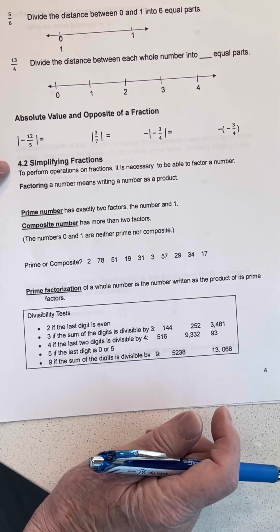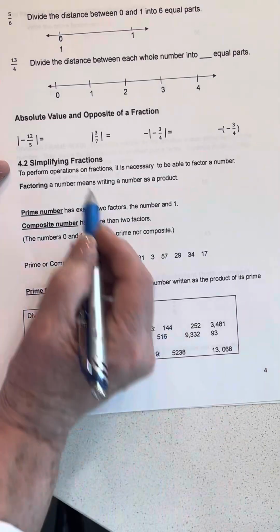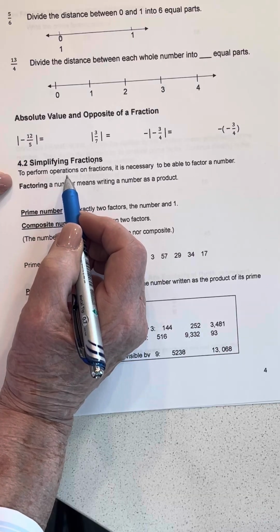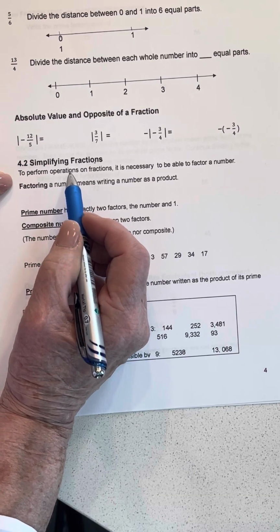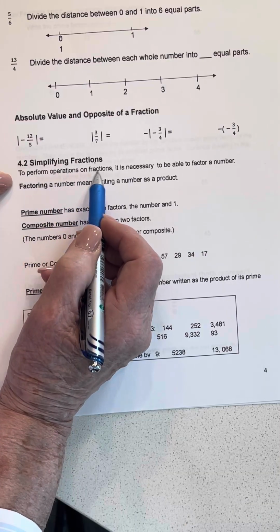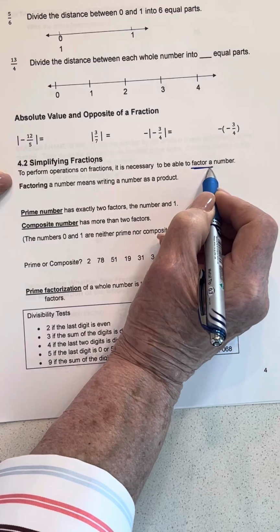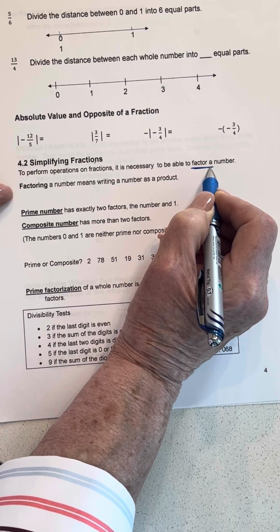We're making progress. We're going to look at video 4.2, simplifying fractions. And this is a very important piece to all the computations that we'll be doing. To perform operations on fractions, it's necessary to be able to factor a number, and that's what we're going to start with today, is how to factor.